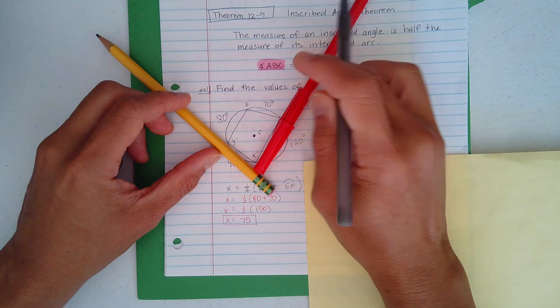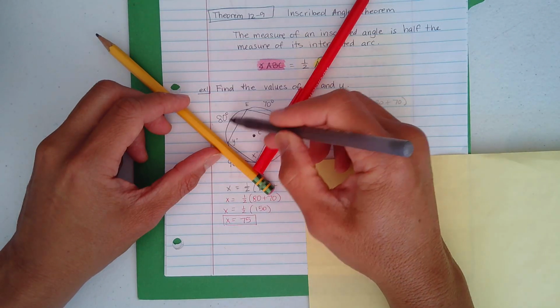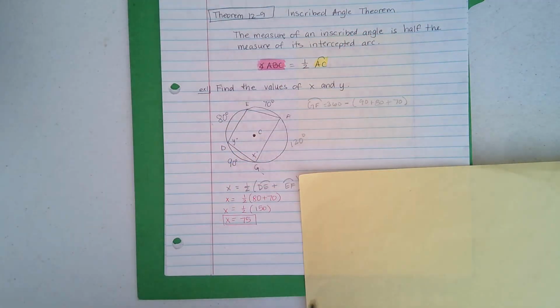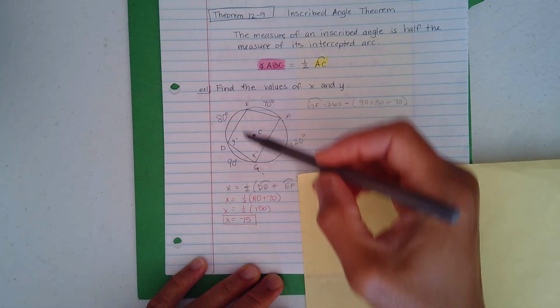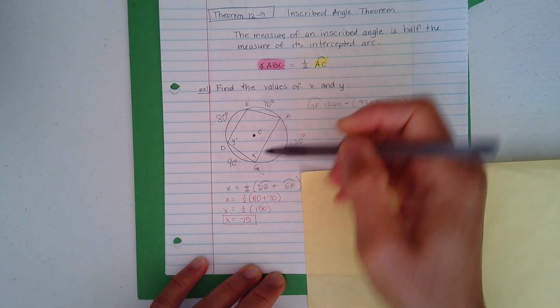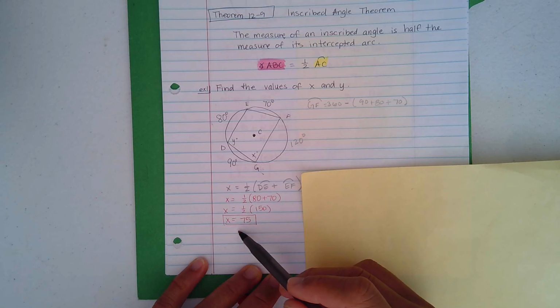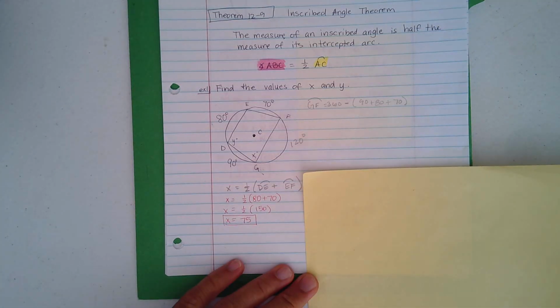We can see that x is half of this intercepted arc. So that's why we have this notation here, DE plus EF. We substitute the values that we have here. So x equals 75 degrees if you want to be specific.